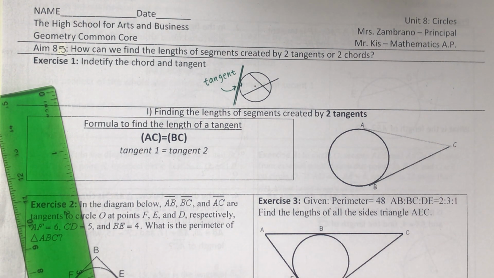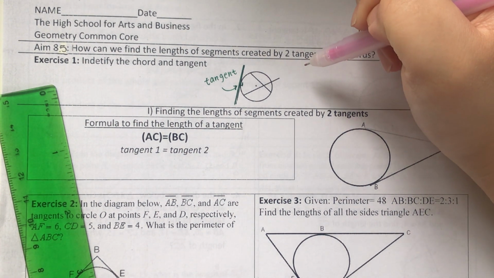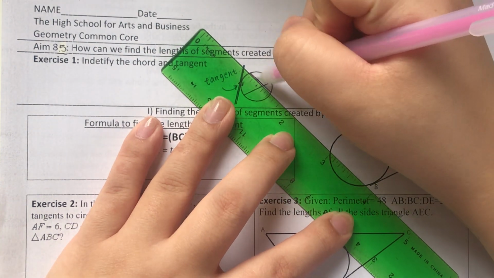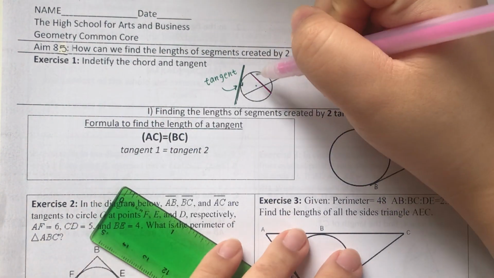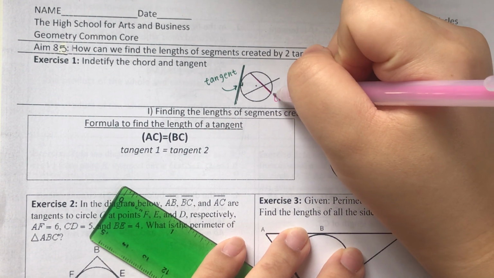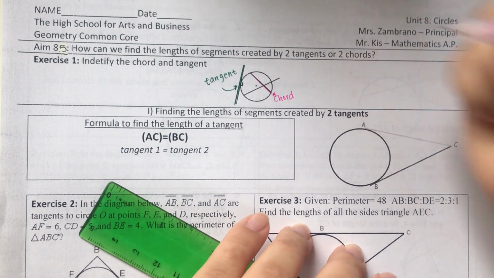A chord is a line that's inside the circle, so it doesn't go beyond. That means it's this line right here, the pink line. So this is the chord. A little arrow right here.